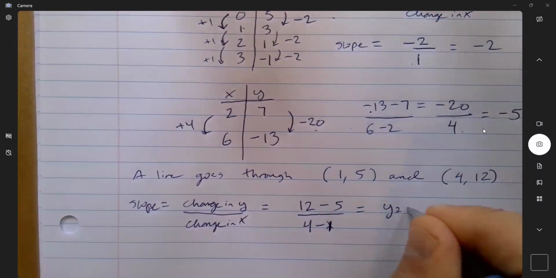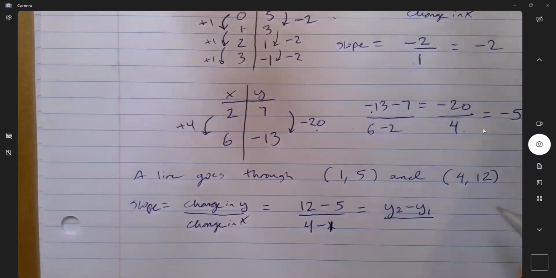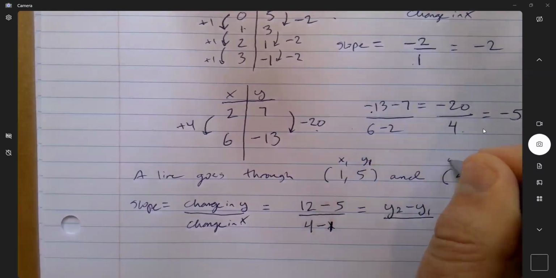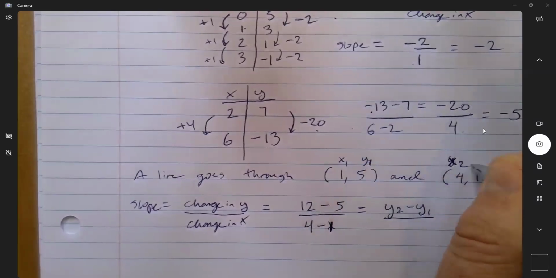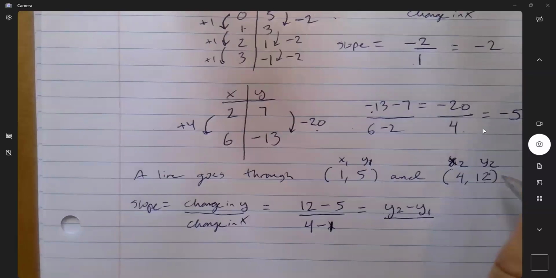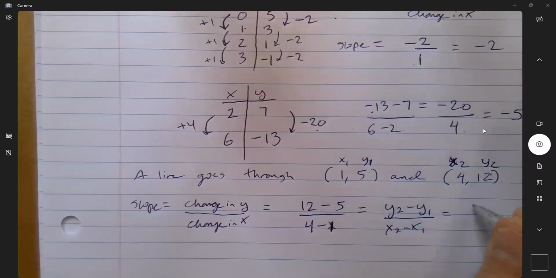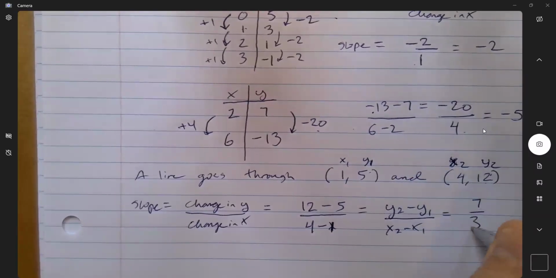And we often write that as y2 minus y1, because here's my y2, which is 12, and my y1 is 5. And I divide that by x2 minus x1, which is 7 over 3. That's my slope.